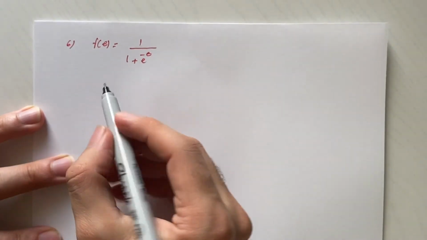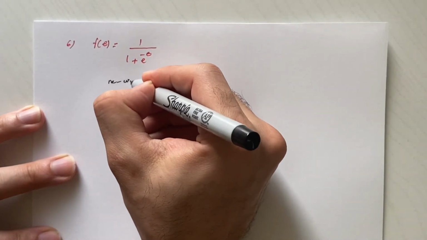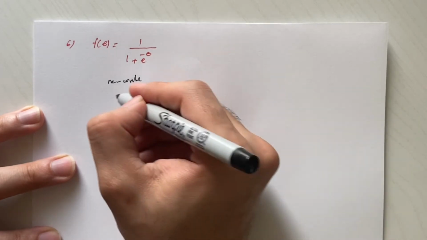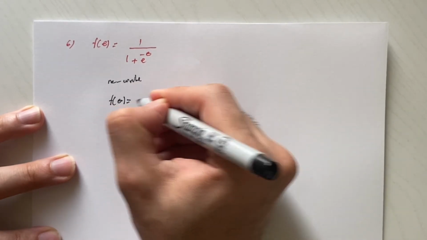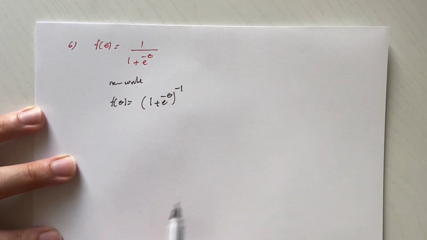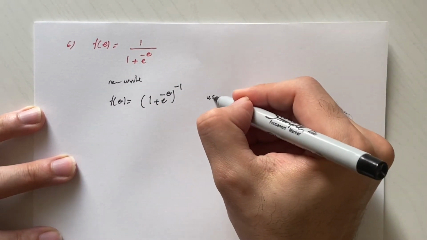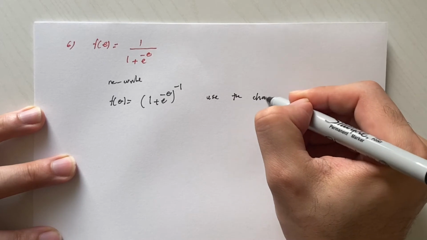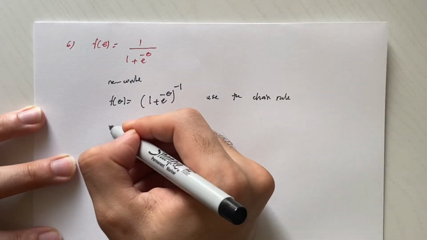Here we have this function here. We can use the quotient rule in here, but it's a lot easier if we rewrite that function as 1 plus e to the negative theta, to the negative 1. Now what we have to do is just use the chain rule.